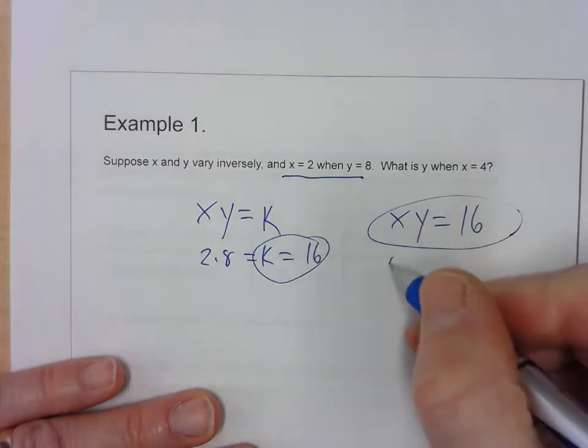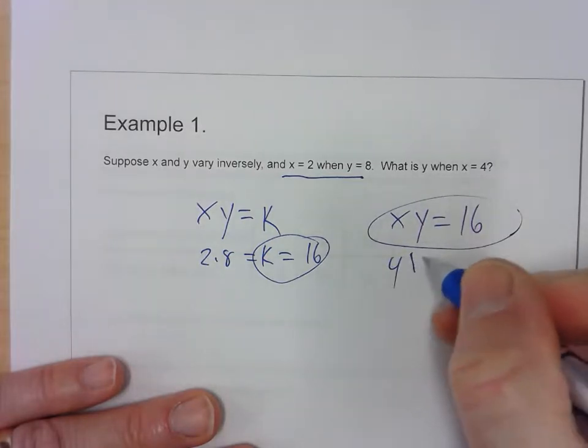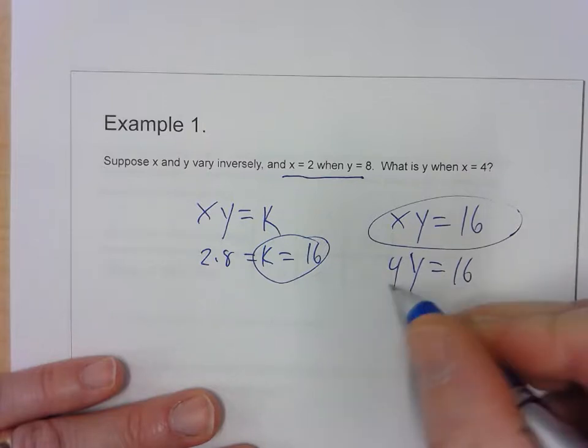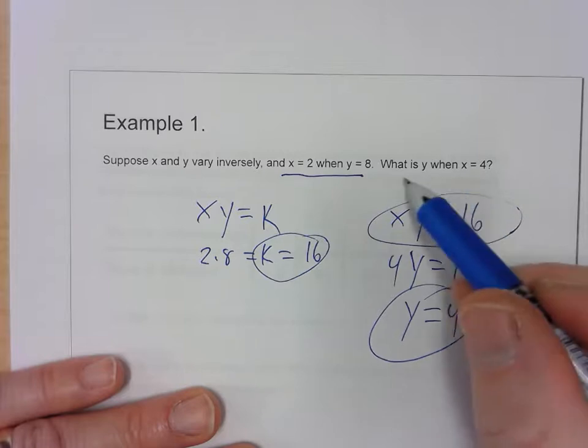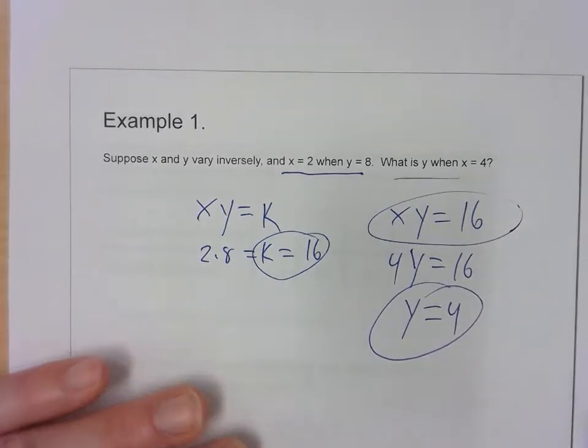So what's y? Well, if x is 4, y would be 4y equals 16. Divide, y is 4. So that's the answer. But once you have this equation, then you're good. You can tell any x and y you want.